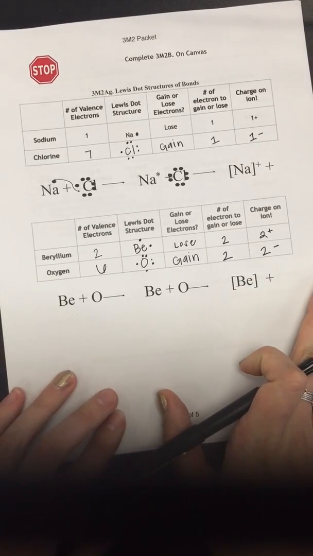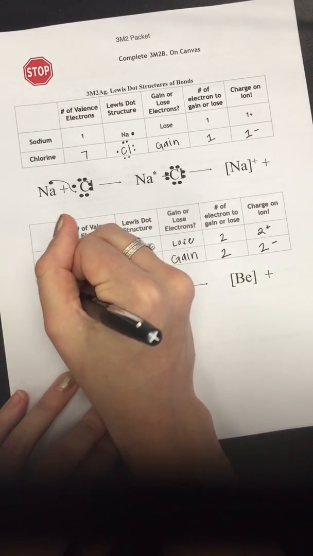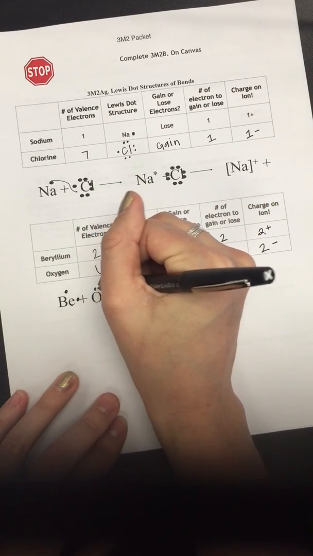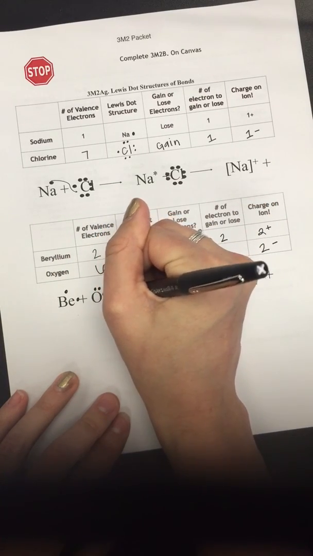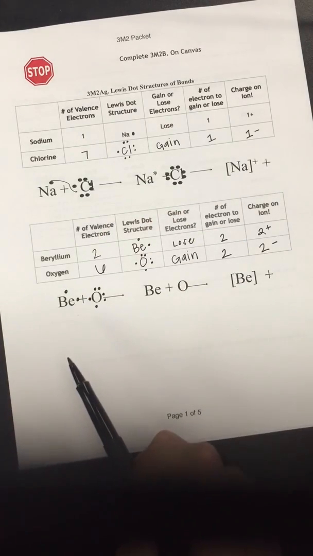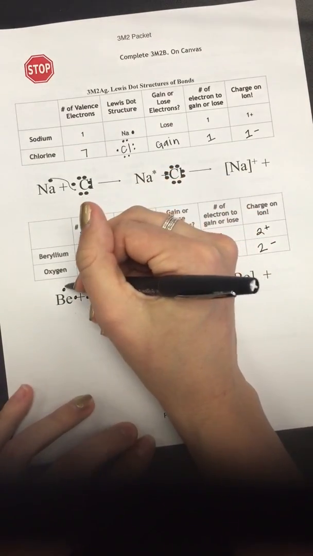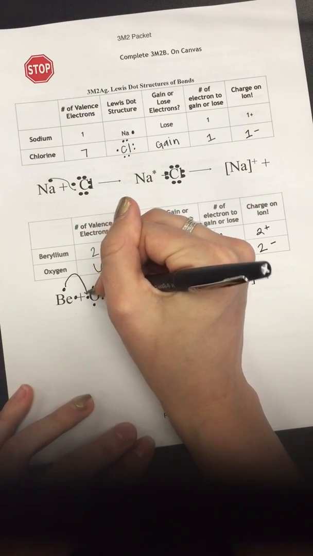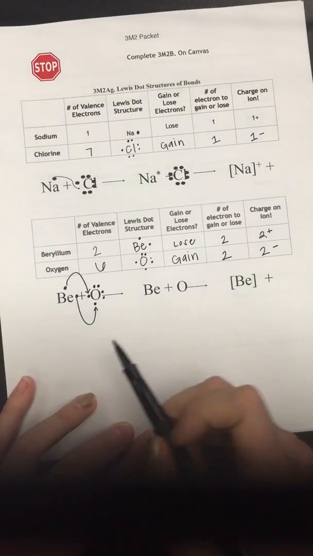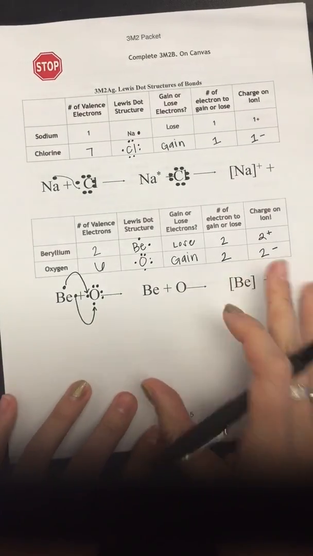So here is what that mechanism looks like. I'm going to draw my valence electrons on Be, and then I'm going to draw them on O, and I'm going to line up, if possible, these electrons. So this electron is going to go to pair with this one, and this will go with that electron. So you write the arrows to where it'll pair.